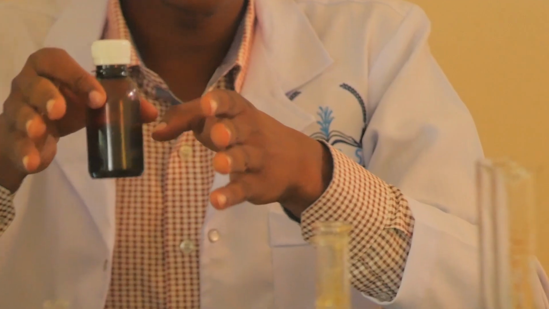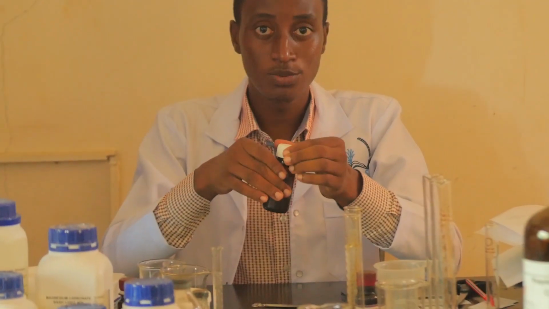And this is used as an antiseptic in hospital settings or in pharmacy settings, and whichever area where we need to use this kind of solution.